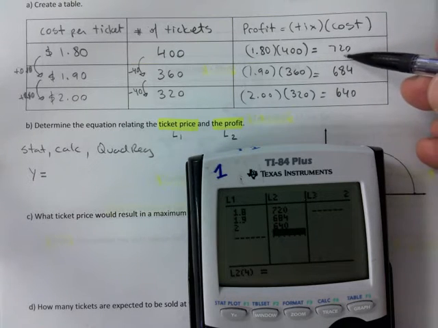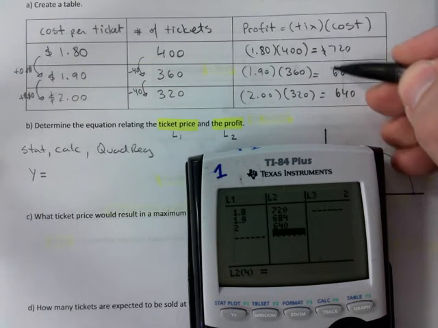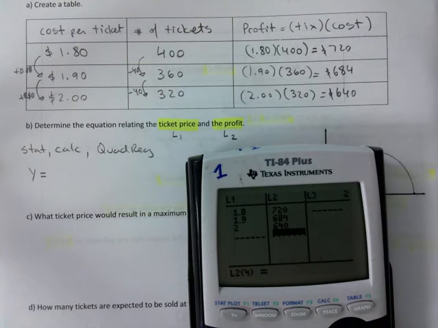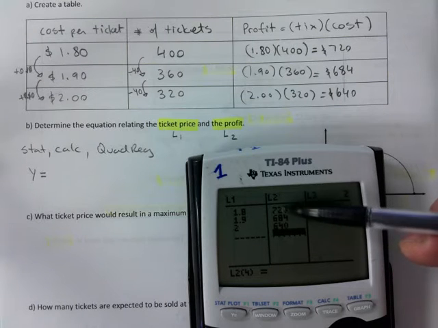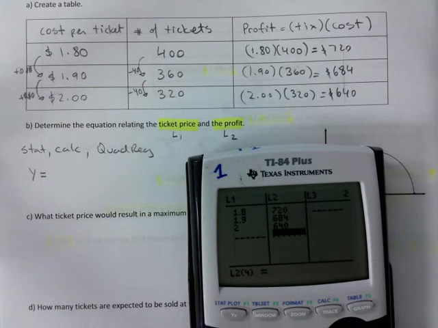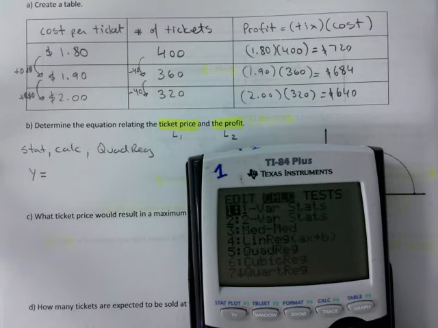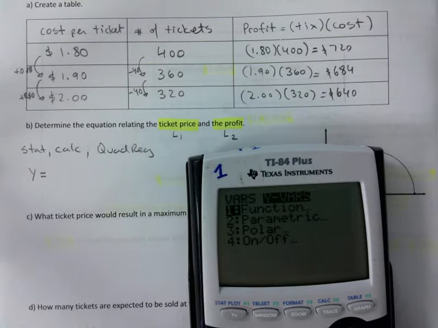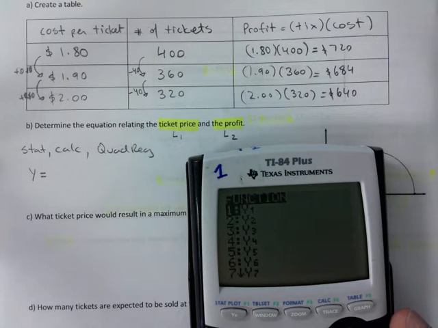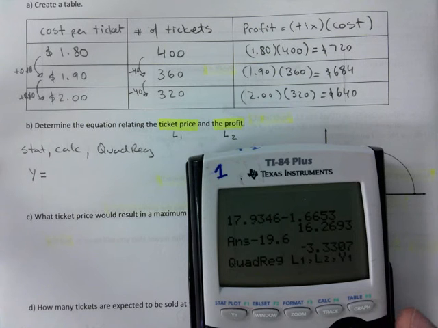So this is the resulting profit, right? So these technically all have dollar amounts in front of them. So I've entered the ticket price into L1 and I've entered the profit into L2. Now I can go ahead and perform the regression. So I press stat, calculate, I go to quad reg, and then I'm going to go second 1, comma, second 2, comma, vars, y vars, enter, enter, enter.